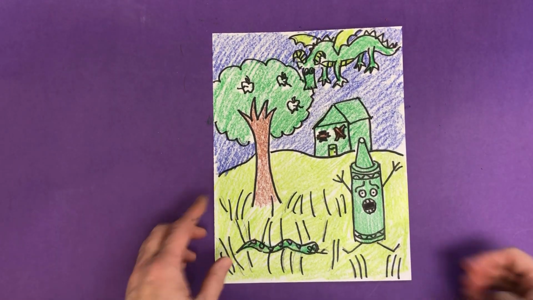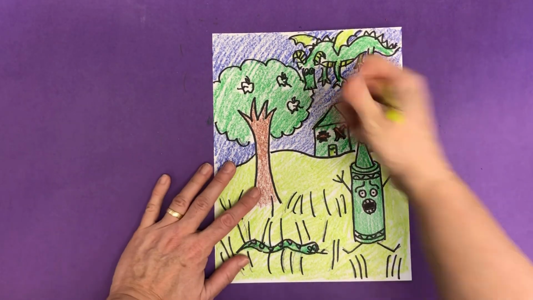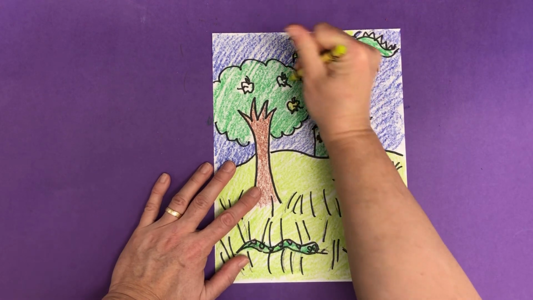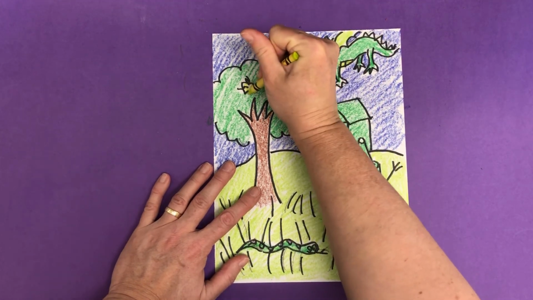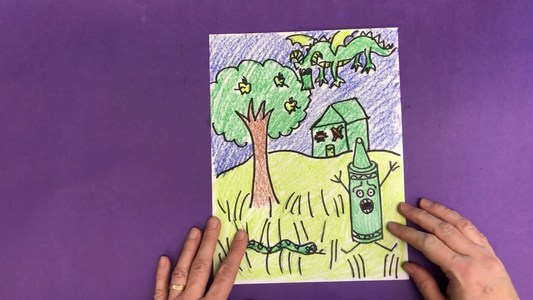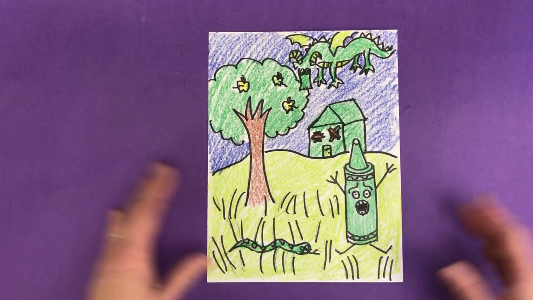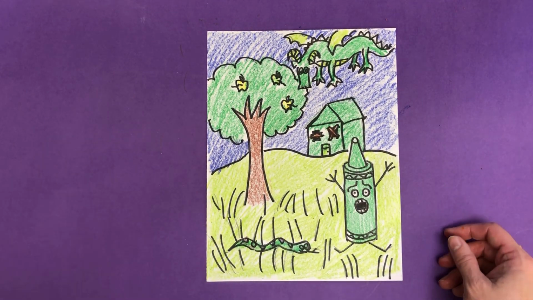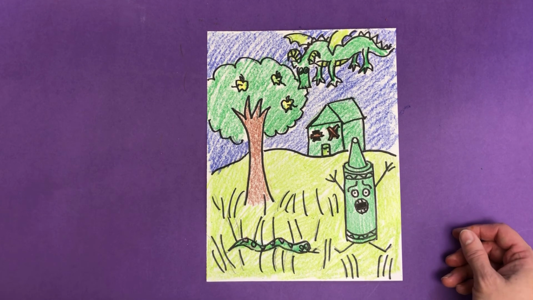All right, so I left off these little green apples here. I almost forgot them. There we go, we got our green apples. So now it's time to write our letter. I want to talk to you a little bit about letter writing.